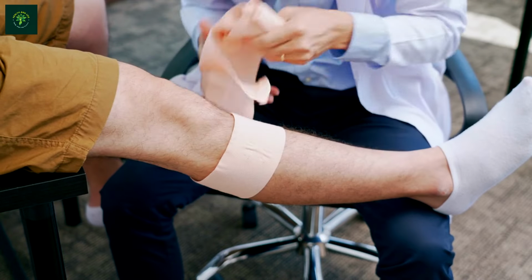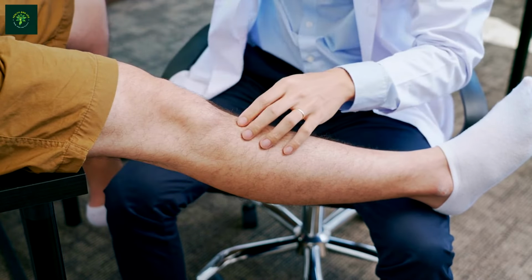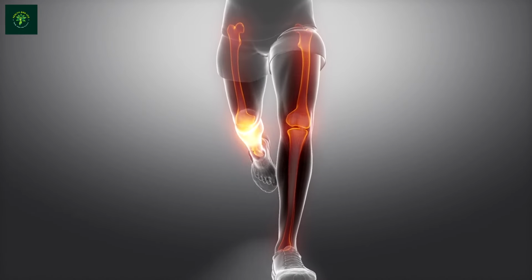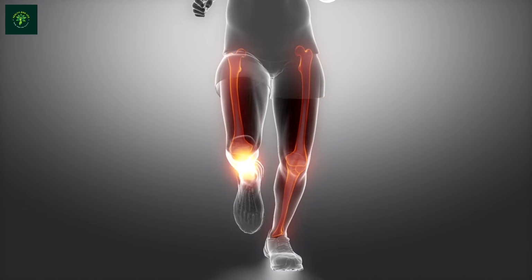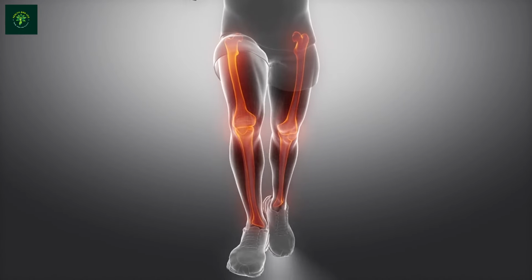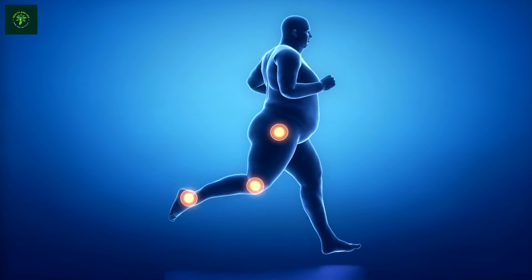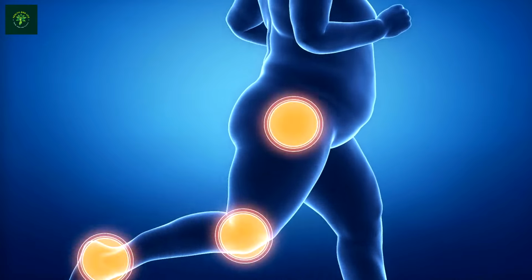Today, we're diving deep into how you can keep your knees healthy and strong. Knee problems are common, but with the right knowledge and habits, you can protect your knees and keep them in top shape. Your knees are crucial for mobility and overall quality of life. Whether you're an athlete, a fitness enthusiast, or just someone looking to stay active, maintaining knee health is essential.